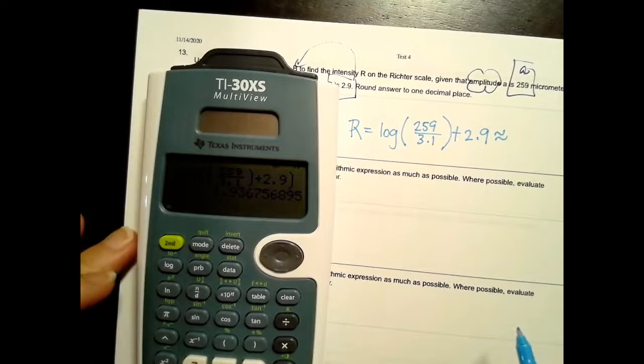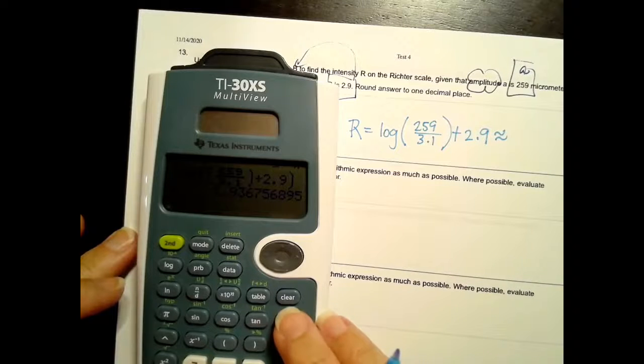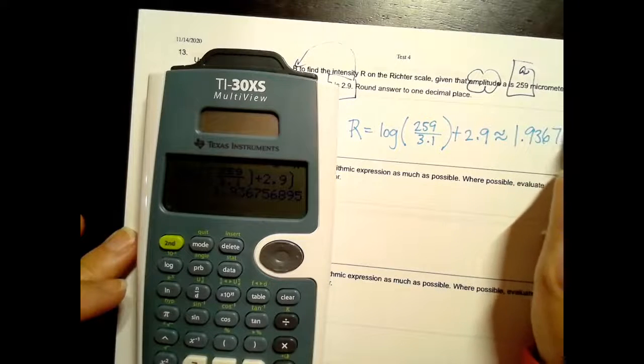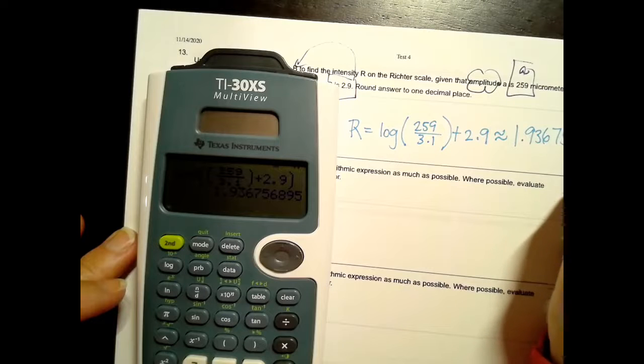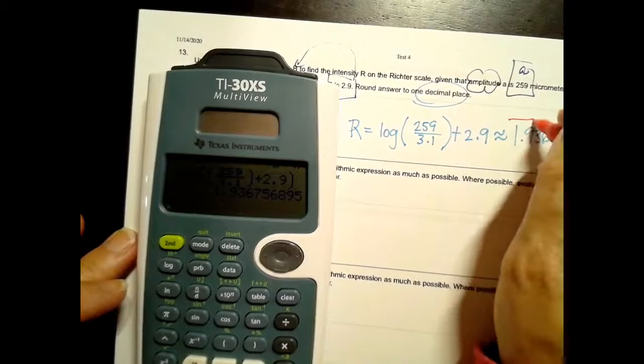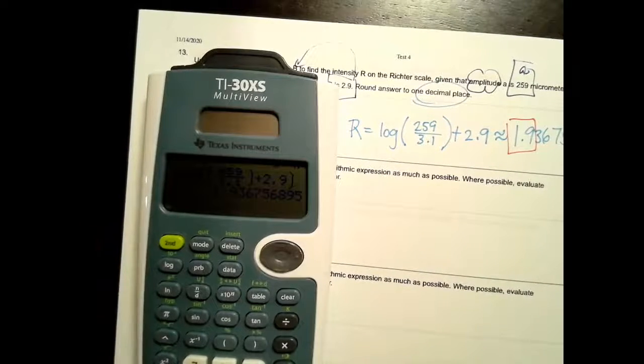And so I am going to get approximately 1.936756895, and it says round to 1 decimal place. So to 1 decimal place would be there.